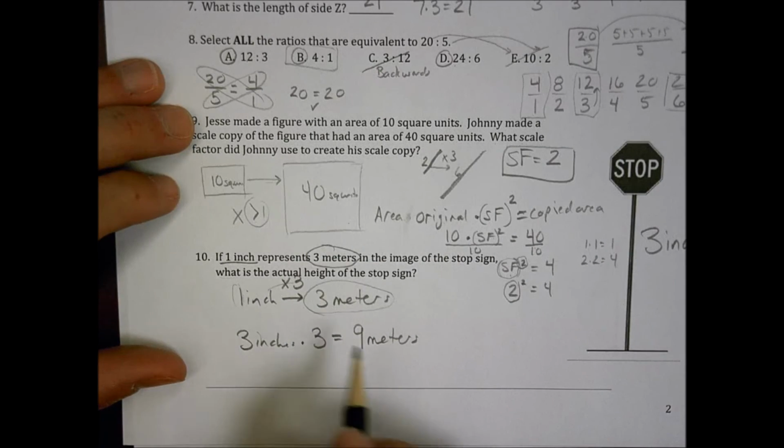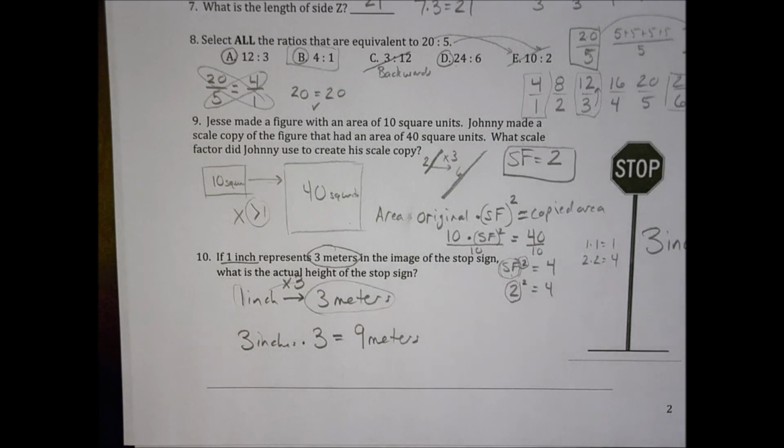These are the same types of questions you're going to see on your quiz coming up. So make sure you practice these, study them. If you have questions, be sure to ask your teacher. Good luck and have a great day.